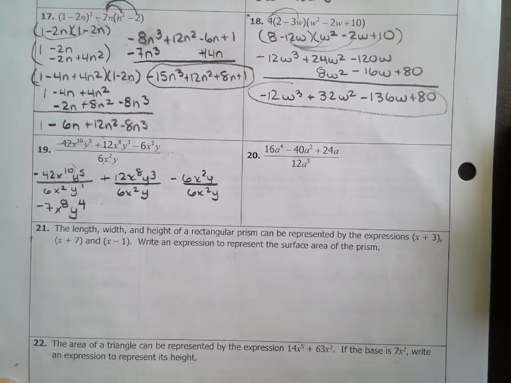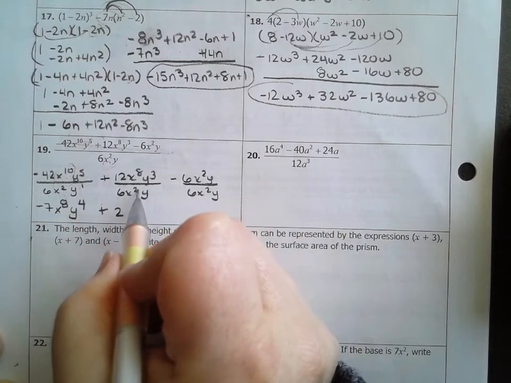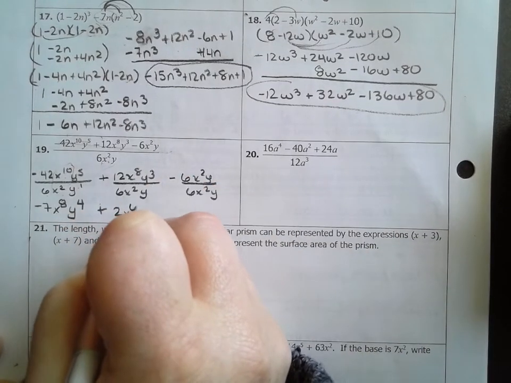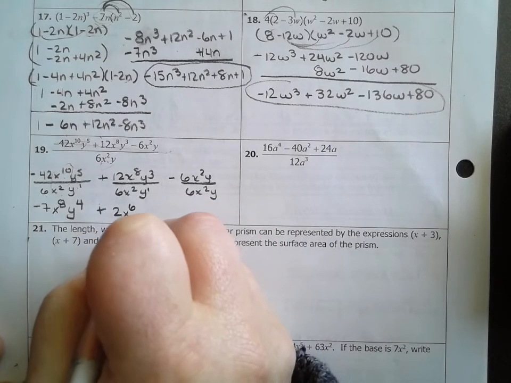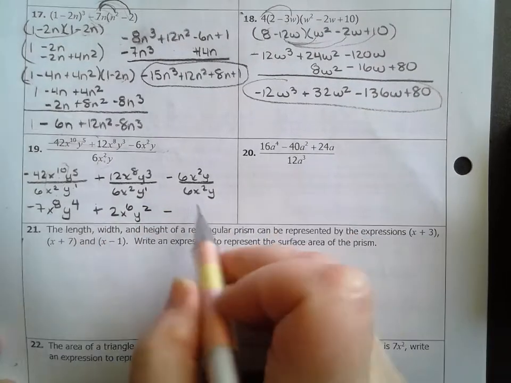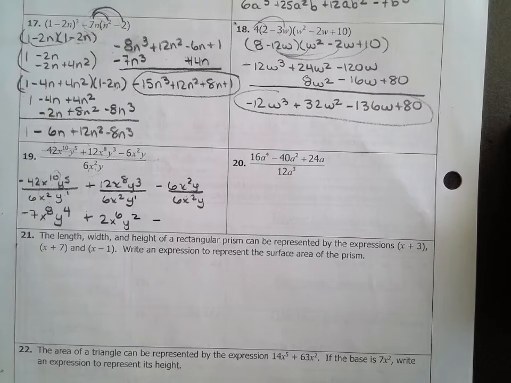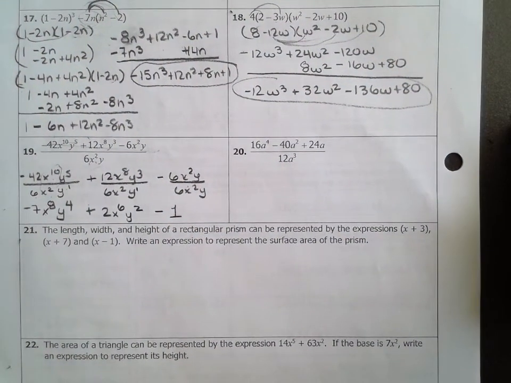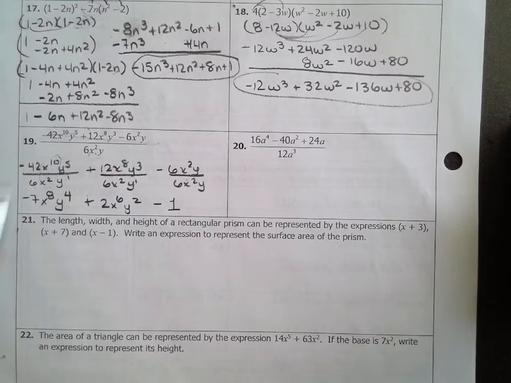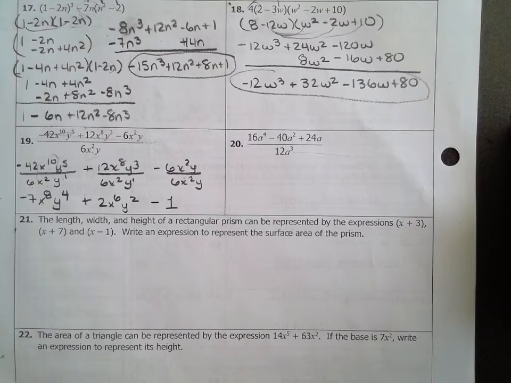Okay. 12 divided by 6 is 2. 8 minus 2 is 6. 3 minus 1 is 2. Now, before you say this is 0, anything divided by itself is 1. Please don't make that mistake. It's a very common mistake, but make sure that you do not do that. Okay? If you want to, go ahead and try number 20 and pause the video and just check your work. Otherwise, just follow along with me.